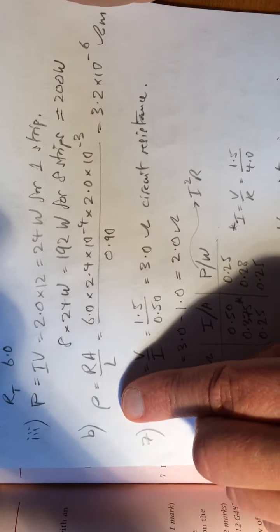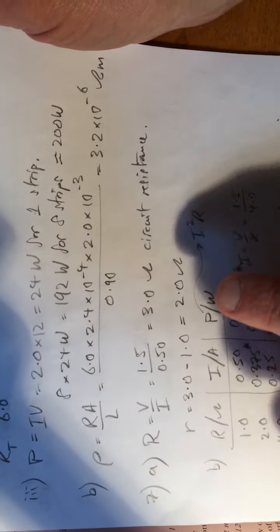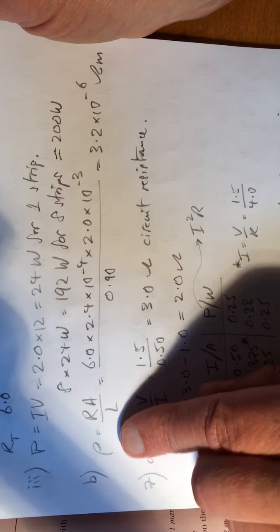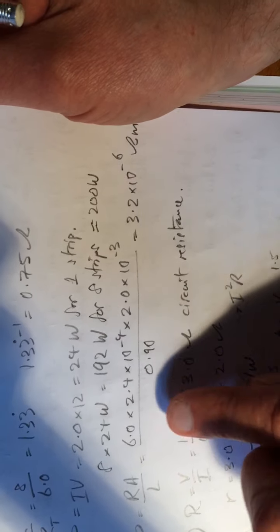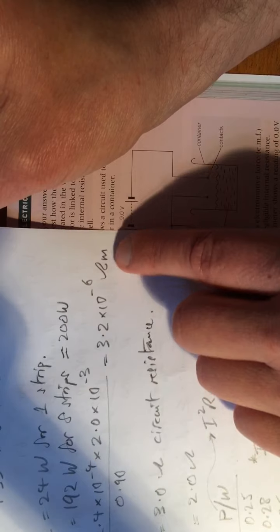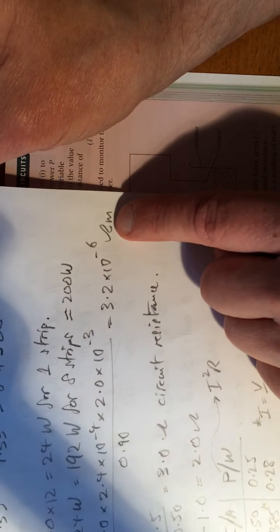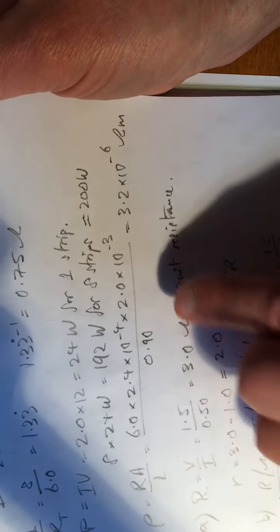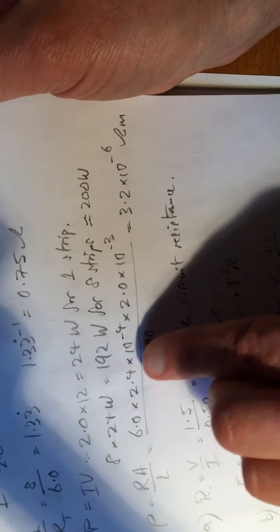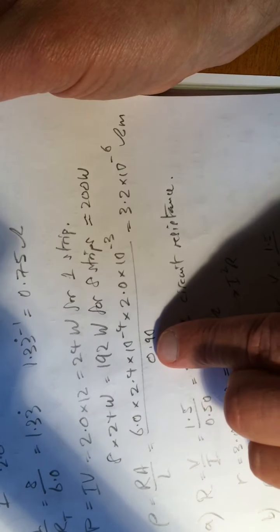It's good practice to rearrange the equation, then put the working out in. There's a resistance, there's the thickness and width, and here's our length. I have our powers of 10 in there, and it's 3.2 times 10 to the 6 ohm meters. And if you forgot that unit, well, then you would work it out from the equation. Ohms, meters squared divided by meters gives you ohm meters.